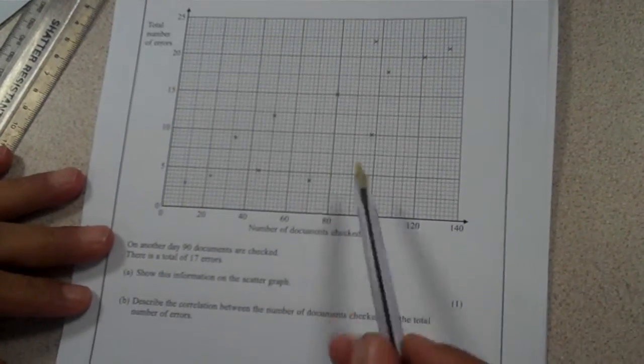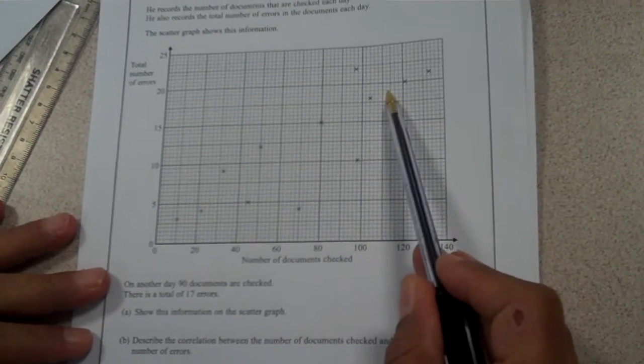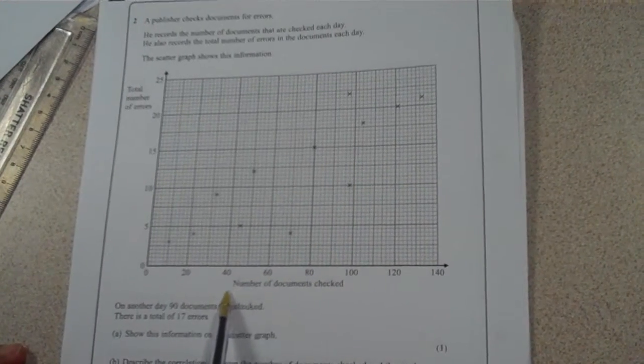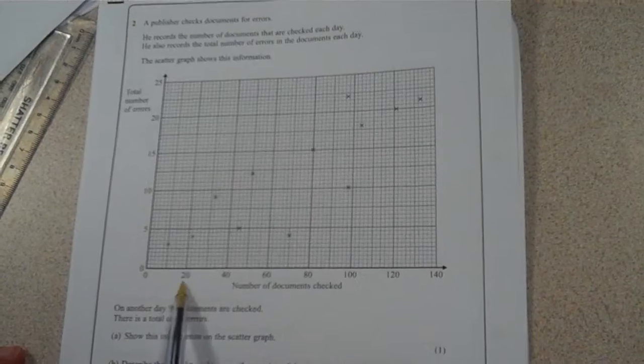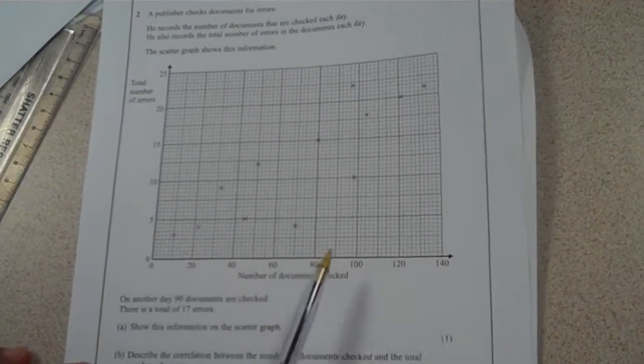Right, first thing, we have a positive correlation. We can see all the crosses going up. We can't say it's very strong correlation, but it is positive, going up. It means there is a relationship between the number of documents checked. As the number of documents checked increases, the total number of errors increases.